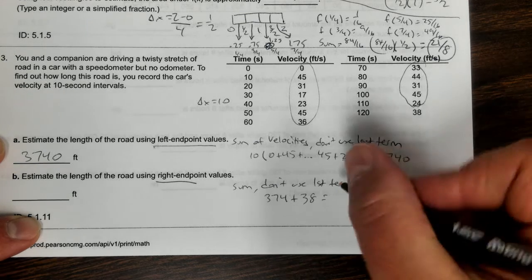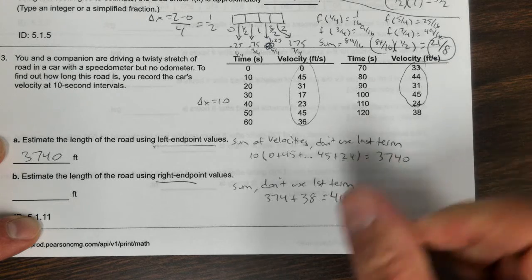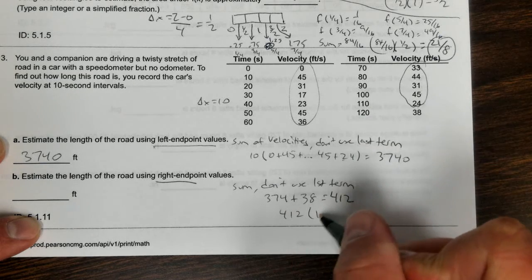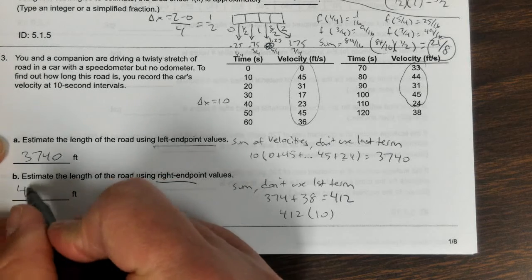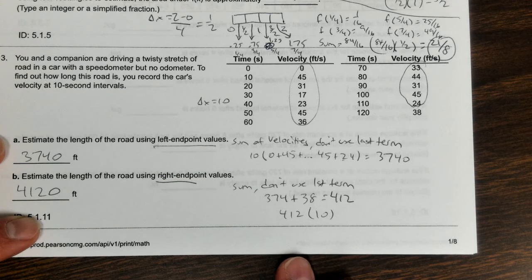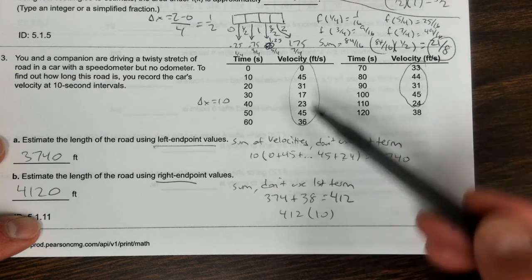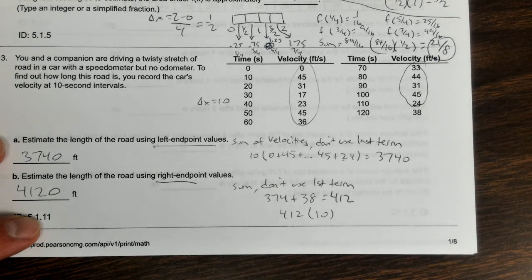And that gives you 412. And then 412 times 10 is 4120. The reason why that works is because our first one was 0.